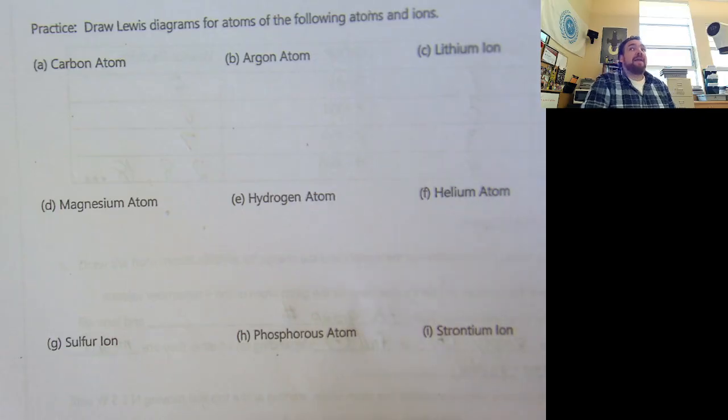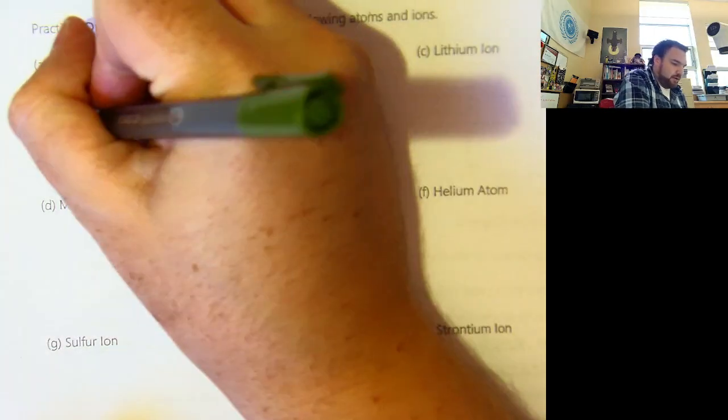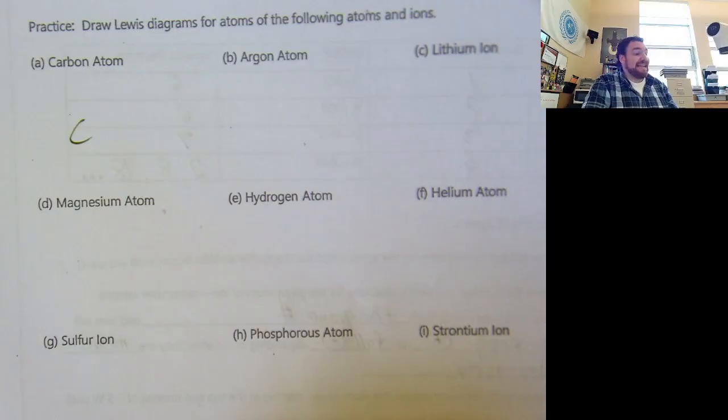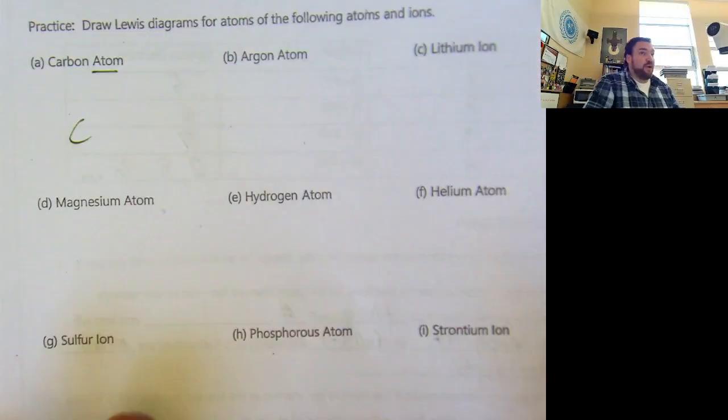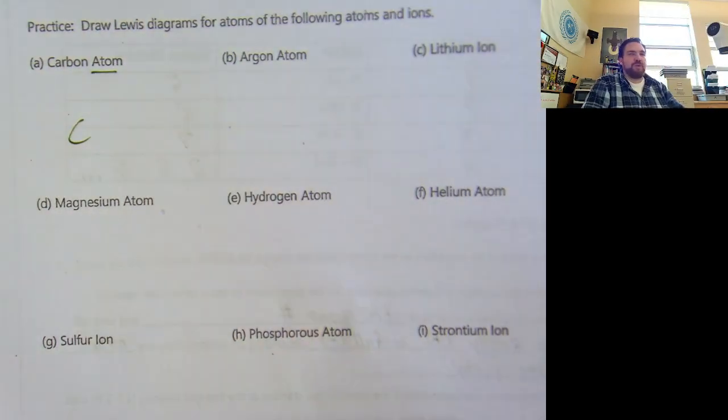First one, carbon atom. What is the symbol for carbon? You got to find it on the periodic table. It is C. Okay, cool. It's an atom in the question, so we don't care about the charge. We don't need to put brackets down. We just need to draw the thing.